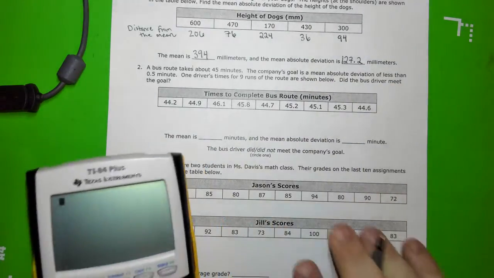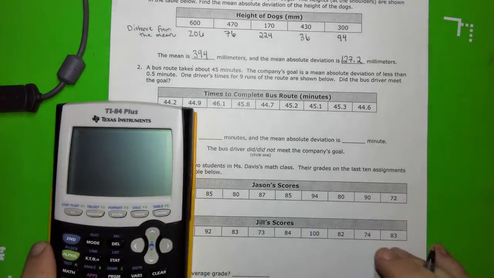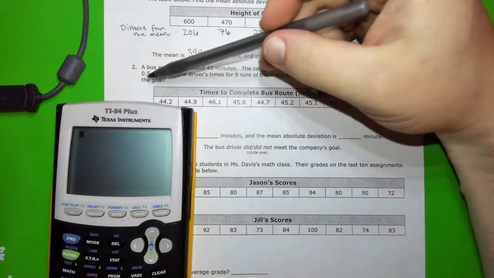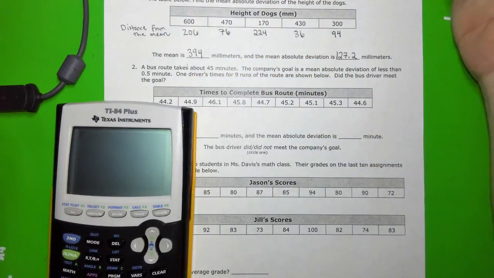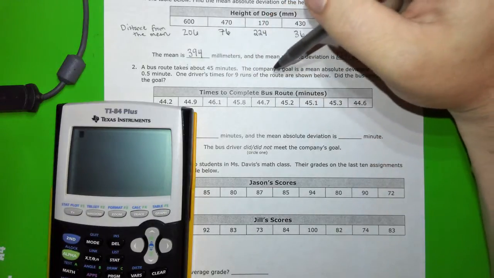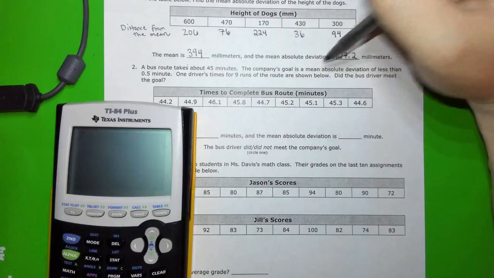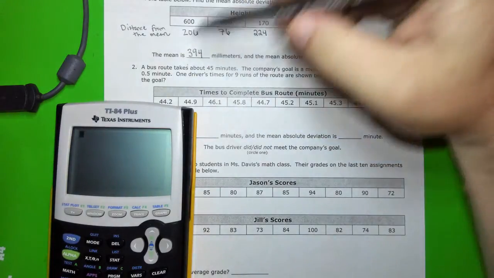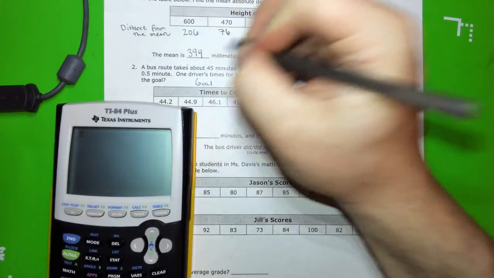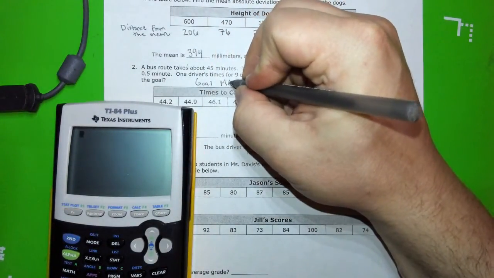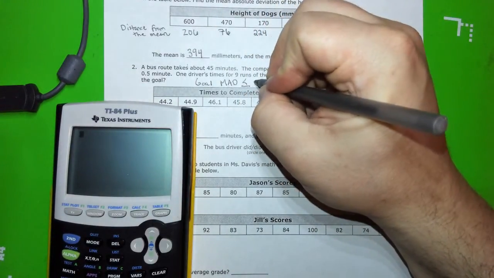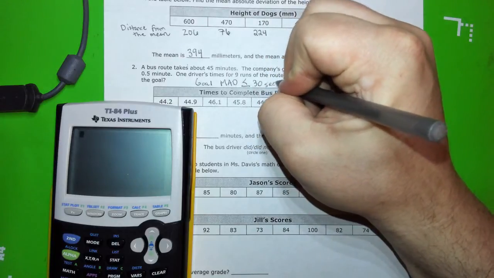A bus route takes about 45 minutes. The company goal is a mean absolute deviation of less than half a minute, or 0.5 of a minute, or another way we could say that is 30 seconds. One driver's times for 9 runs of the route are shown below. Did the bus driver meet the goal? So the goal is for the mean absolute deviation, right? So the goal is for the MAD to be less than or equal to 30 seconds.